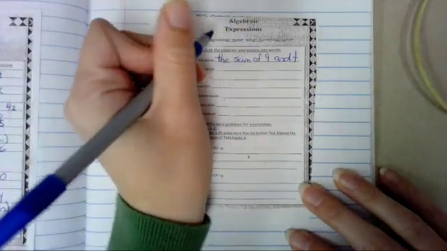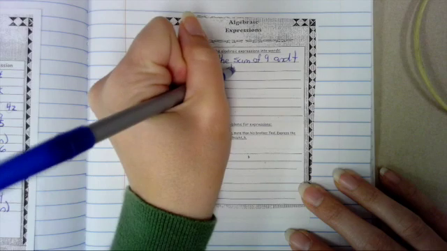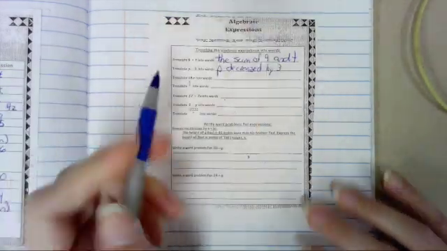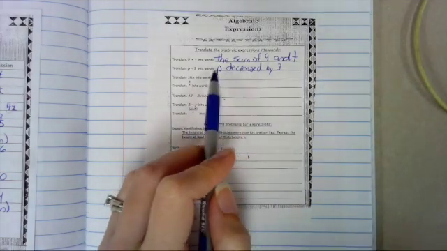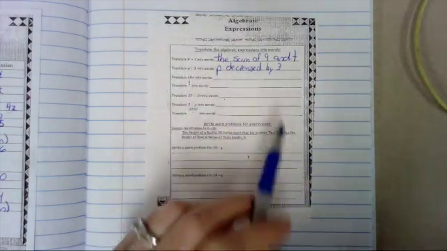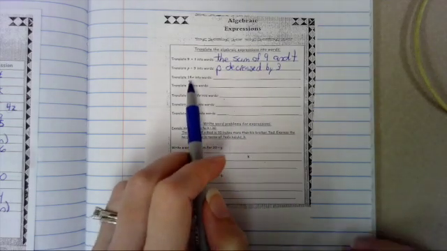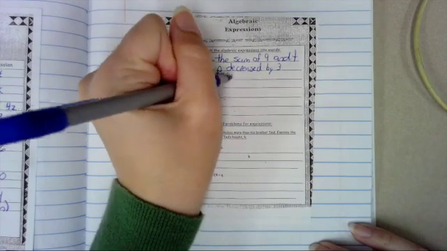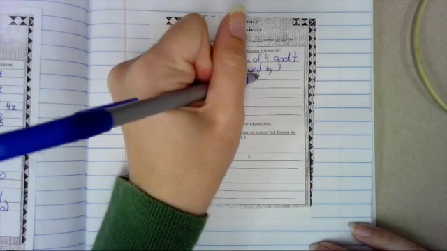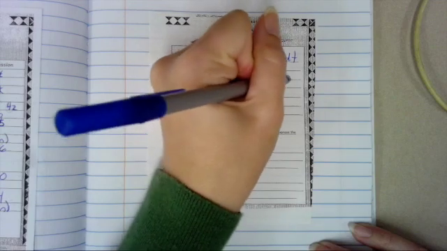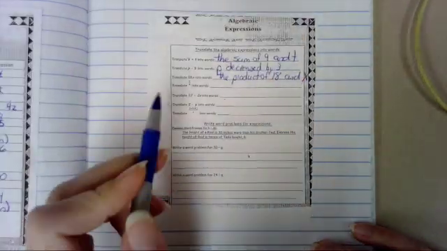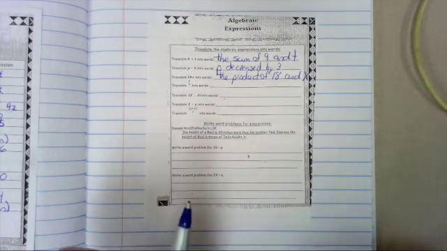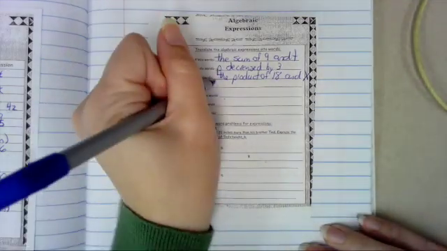P decreased by 3. You can use different words, but you still have to use the same variable and the same number. 18x, that means multiply, so I'm going to use the product of 18 and x. 2/3, which is 2 divided by 3, or the quotient of 2 and 3.